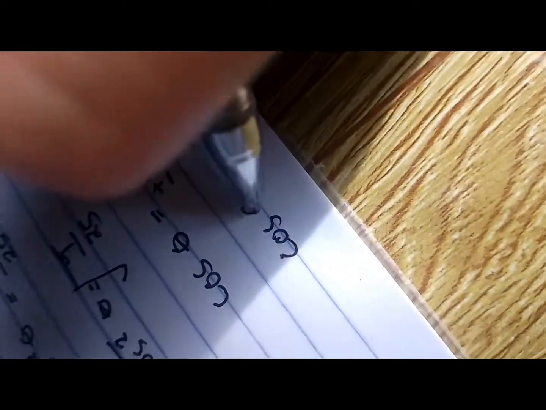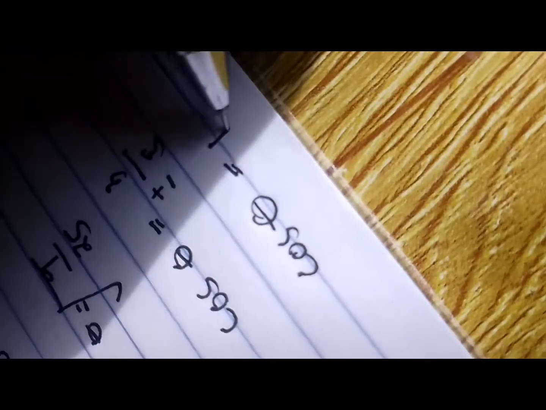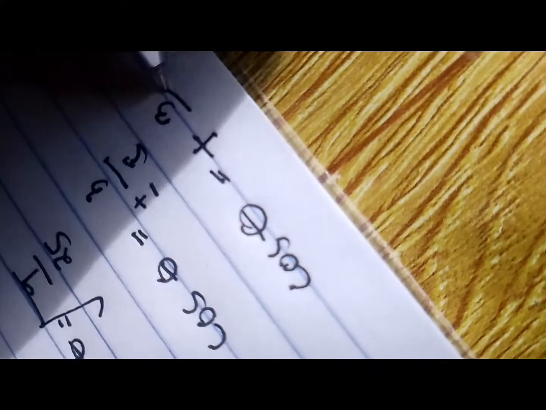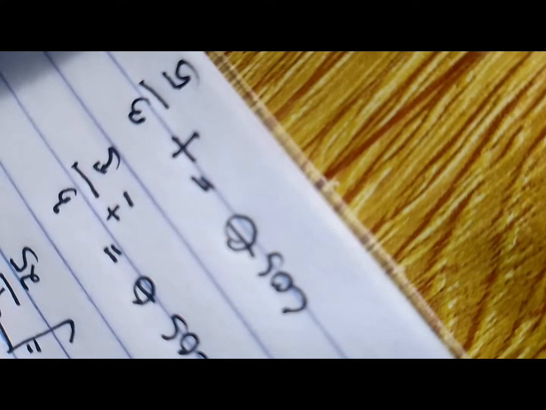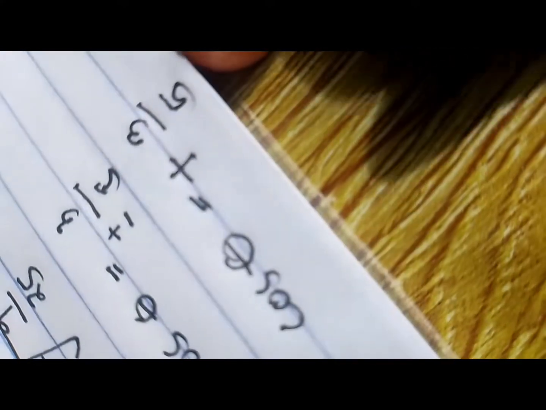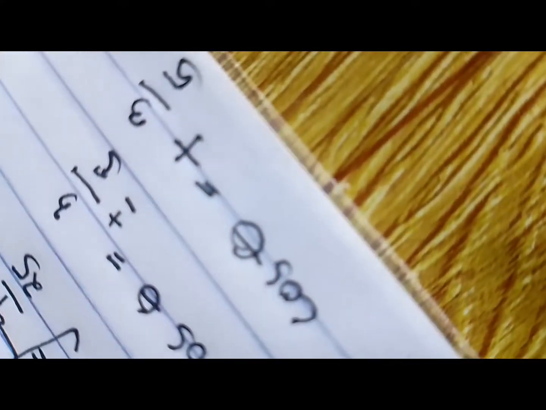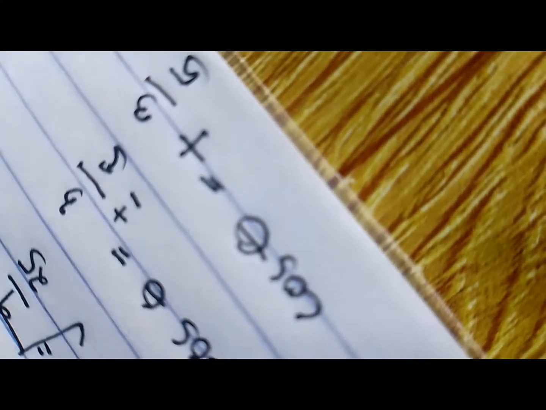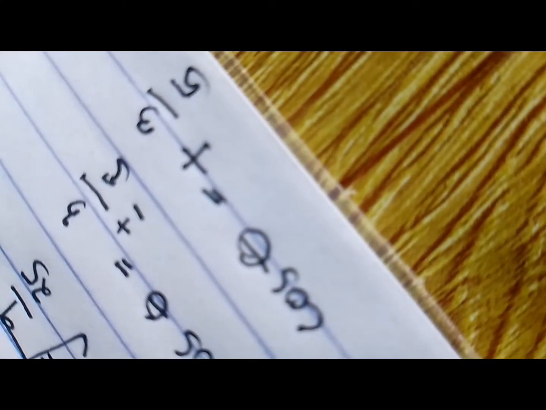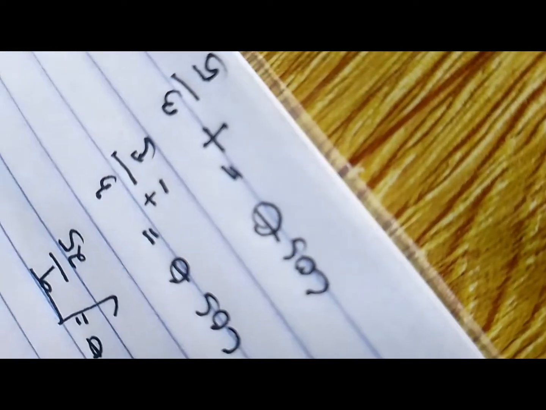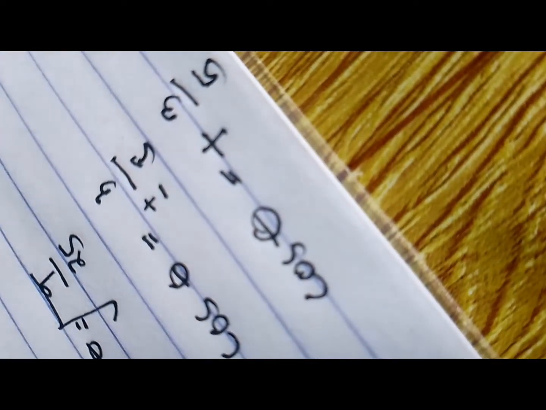So the final answer is cosine theta is positive 3/5. Why? Because quadrant 1 is positive. So that is our final sign.